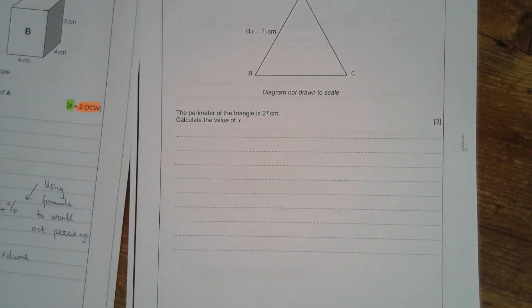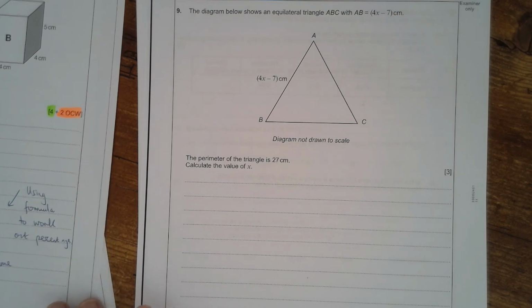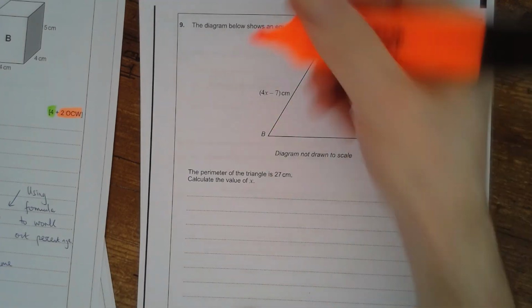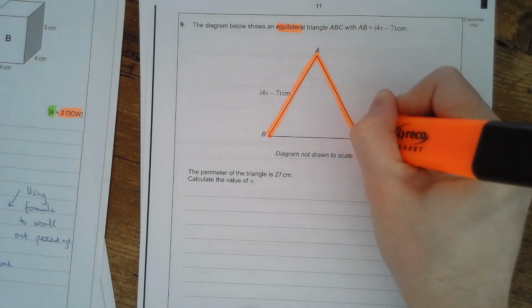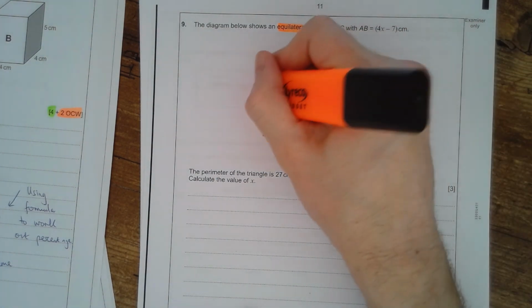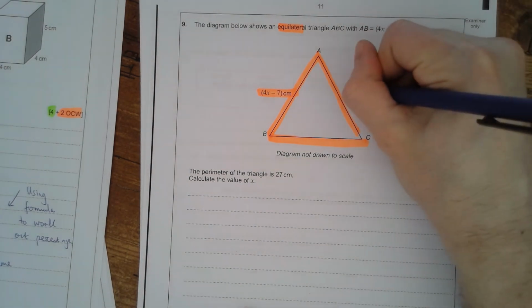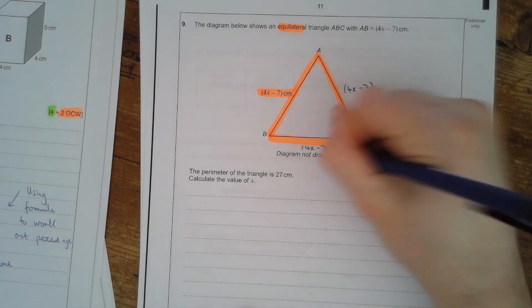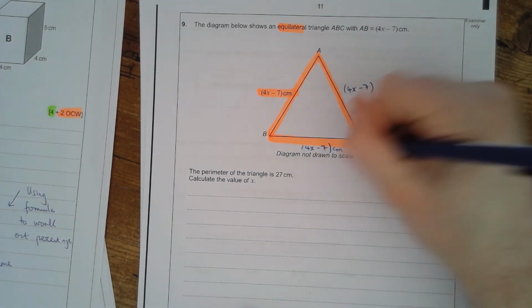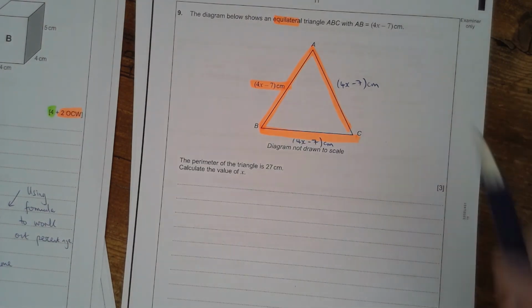Okay, the next question, question number 9, says the diagram below shows an equilateral triangle. Now that's the key word here. Equilateral triangle means this side here that we're told is the same as this side, is the same as this side. Because that's 4x minus 7, I can write that on every side because it is an equilateral triangle. So 4x minus 7 would go on every single side. Centimetres to be absolutely perfect, but you wouldn't necessarily need to write this in as a very final answer.